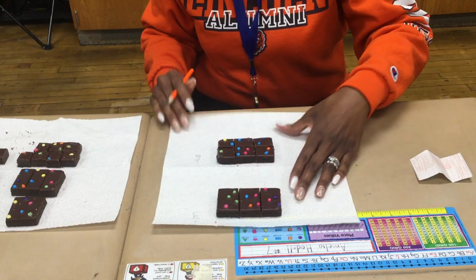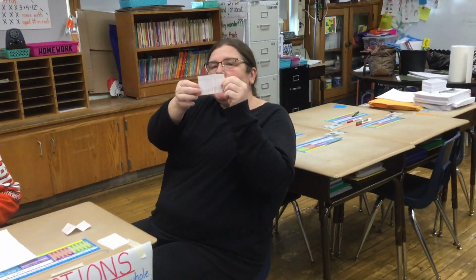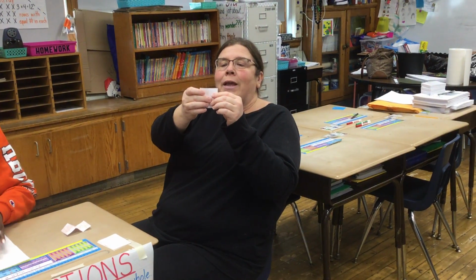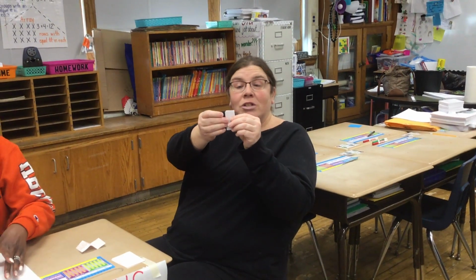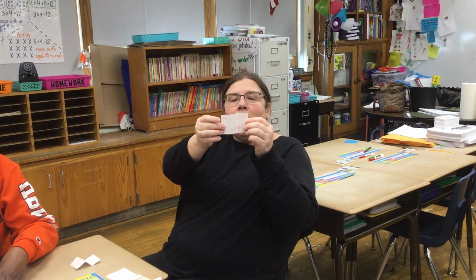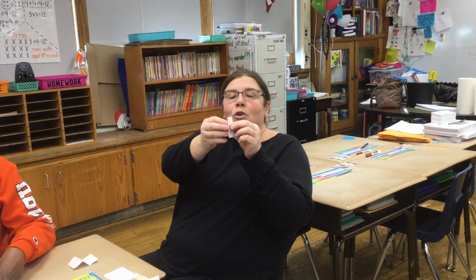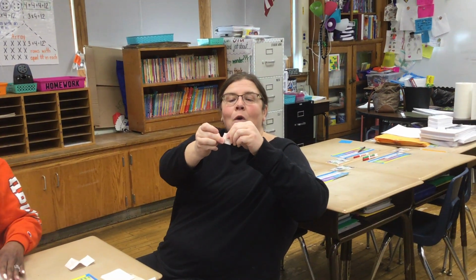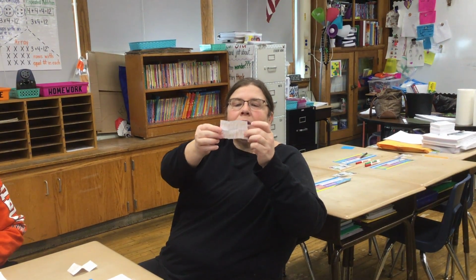Thank you. Now I'm going to take my paper brownie and do exactly what Mrs. Cunningham did. First, I'm going to fold my whole brownie into thirds. Just like before, right? Just like before. Perfect. So now I have 3 equal parts. And now I'm going to take my thirds and I'm going to fold it in half one more time. And let's open it up to see if I have 6 equal parts.